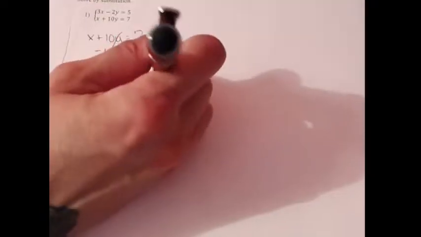So now we see that x is negative 10y plus 7. I just manipulated the second equation, which means I need to take this information and plug it into the first equation. So I'd like us to circle the expression negative 10y plus 7.